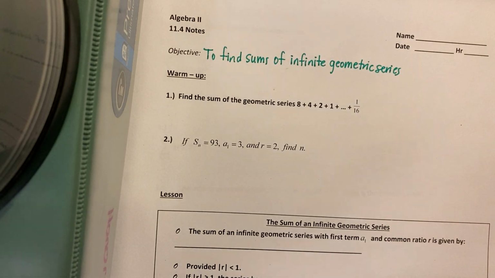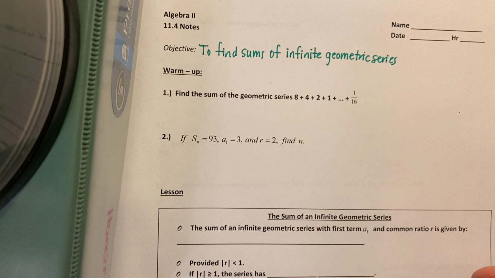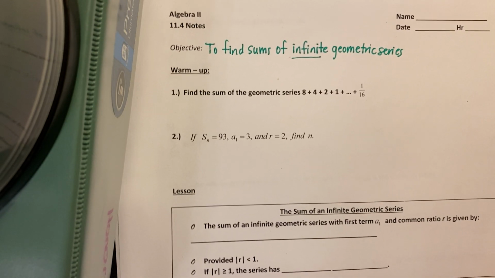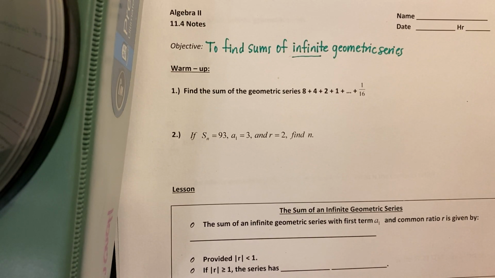Okay, good morning. Today we're just going to talk about one concept. So I think it'll be a little simpler than maybe what we did yesterday. Yesterday we learned writing a rule for a geometric sequence, and then we also learned how to find the sum of a finite geometric series. Today we're going to look at what you do when it's infinite, when it's got the dot, dot, dot, or you know that it goes on forever and ever and ever.